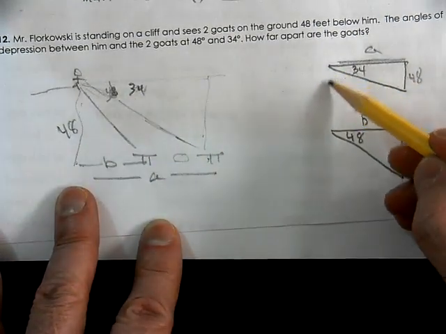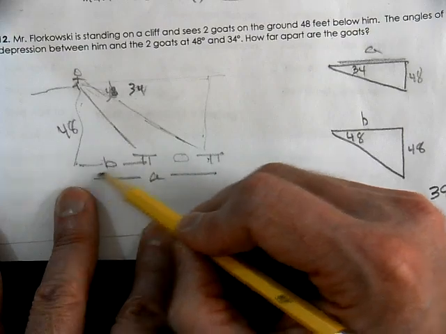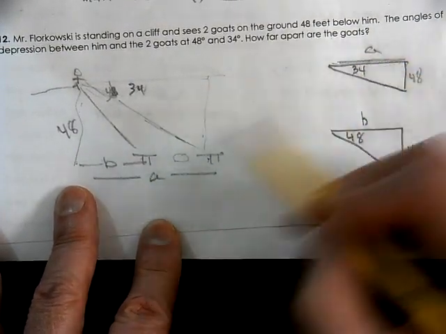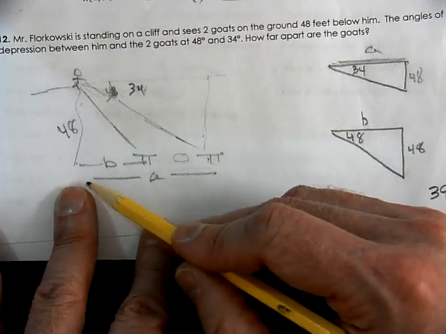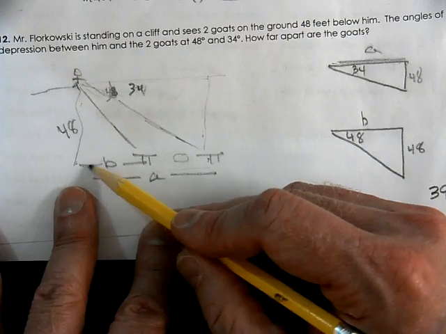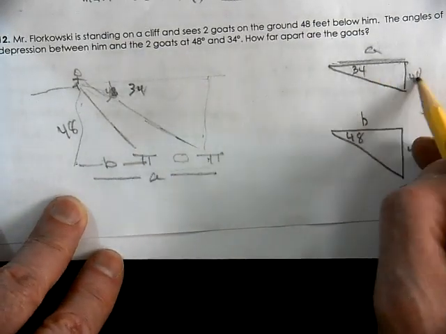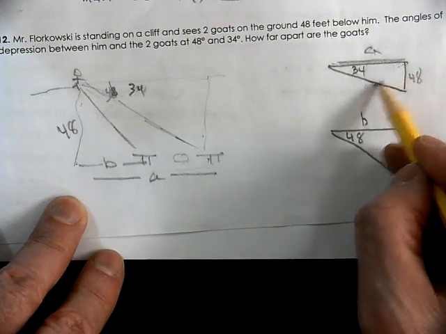Well, I don't really have a 48 right here. I put my 48 on this side. I need to figure out the total horizontal length, because I'm trying to figure out the distance between the goats. So I need to know the long side here, and then the little bit shorter side here, and subtract the two. So this is opposite over adjacent. We're not dealing with the hypotenuse.